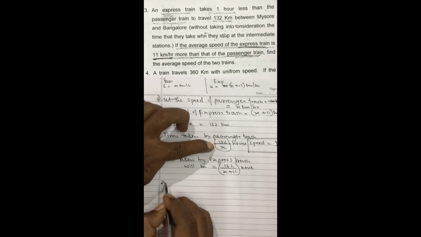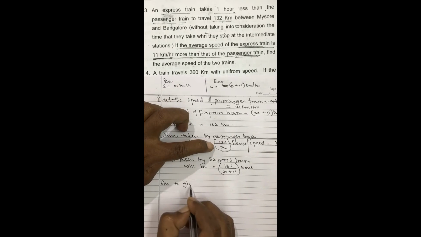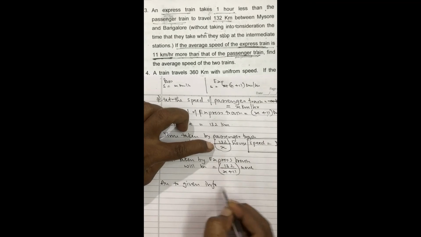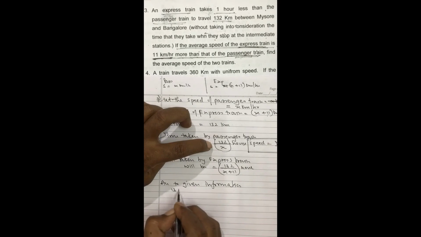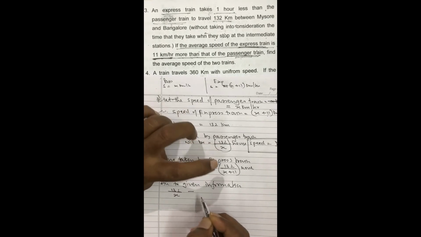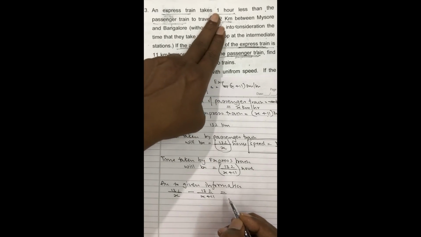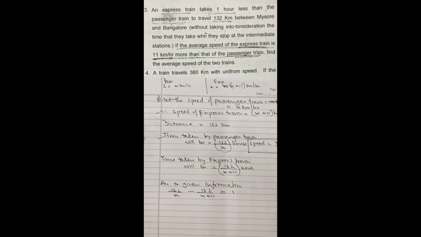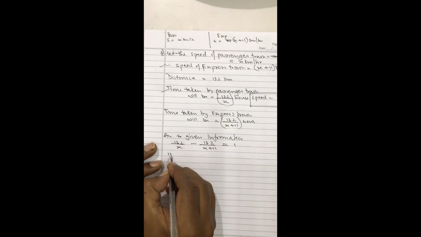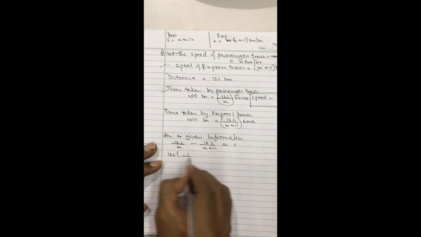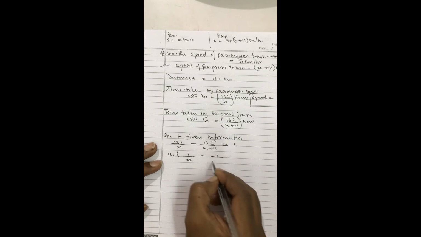Therefore, according to given information, this is going to be more time, more value, minus this is going to be less value, 132 upon x plus 11 is equal to, how much is the difference? Difference is 1 hour. That's all. Same format. Everything is same. Now I'll do one thing again. I'll take out the common factor every time. You can do this way, that way. It's okay.